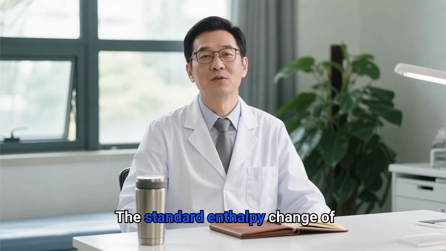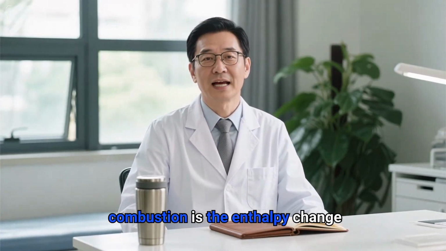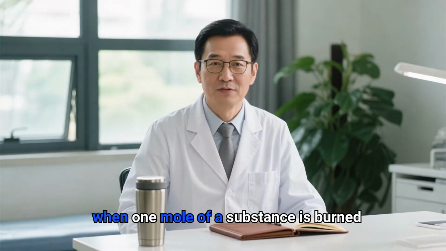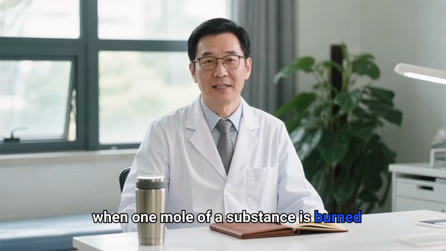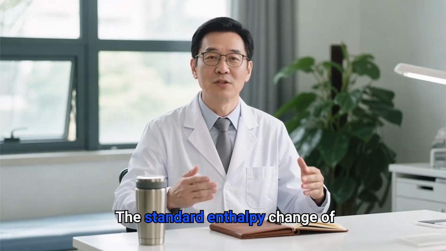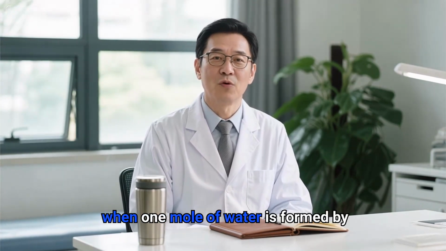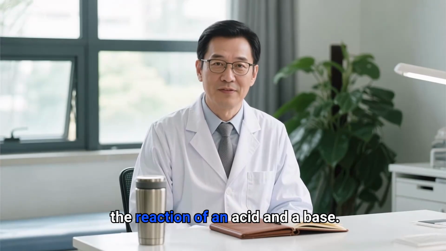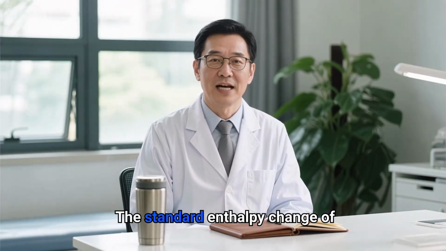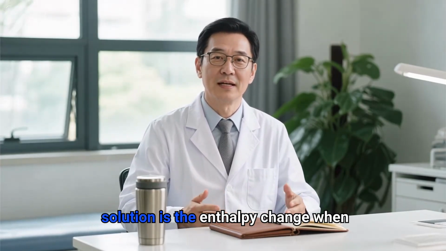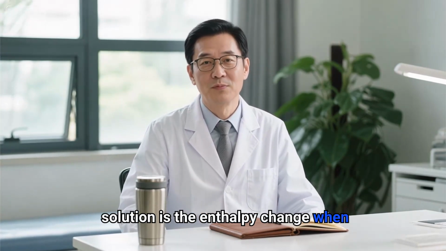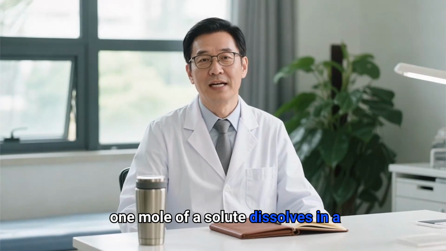The standard enthalpy change of combustion is the enthalpy change when 1 mole of a substance is burned completely in oxygen. The standard enthalpy change of neutralization is the enthalpy change when 1 mole of water is formed by the reaction of an acid and a base. The standard enthalpy change of solution is the enthalpy change when 1 mole of a solute dissolves in a solvent.